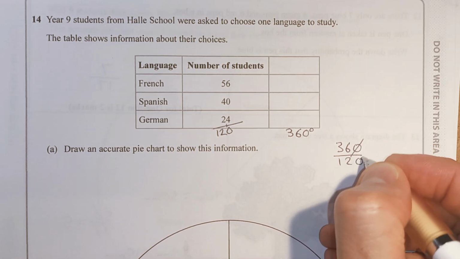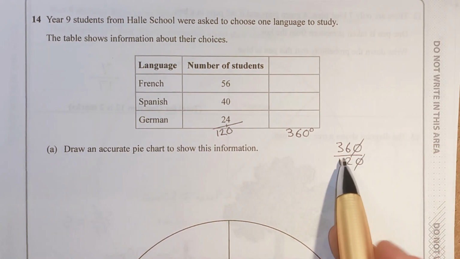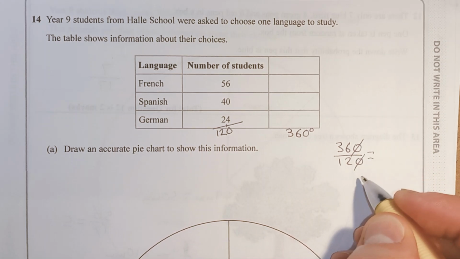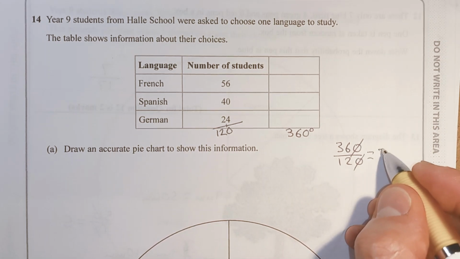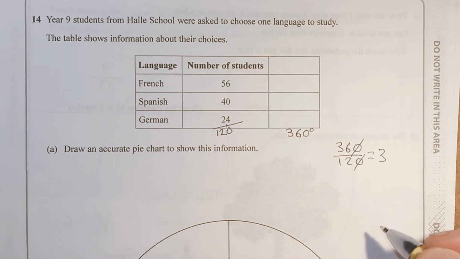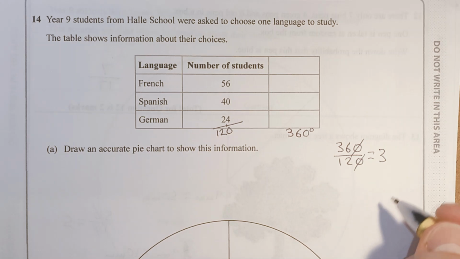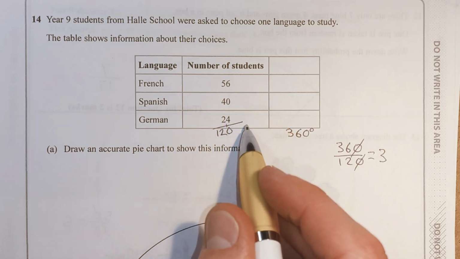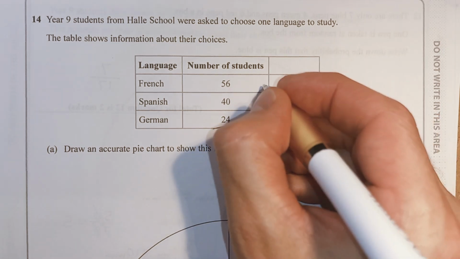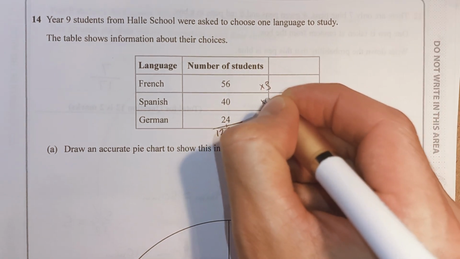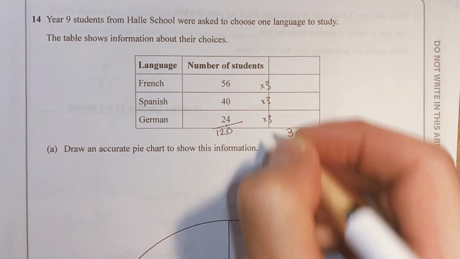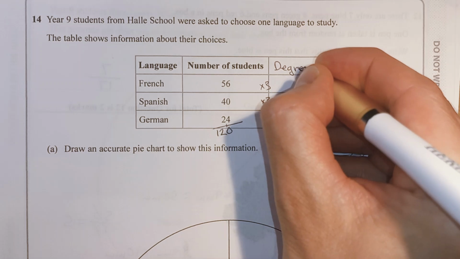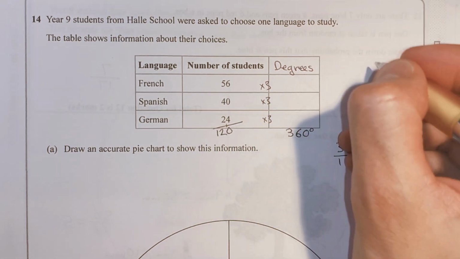Well, the first thing we can do is cancel the zeros, and hopefully you'll see, well, 36 is in the 12 times table. In fact, 12, 24, 36. It's the third number in the 12 times table. So that means if we want to work out the number of angles for each of these languages, we're going to need to multiply the number of students by 3. So let's call this degrees. Okay, so 56 times 3.